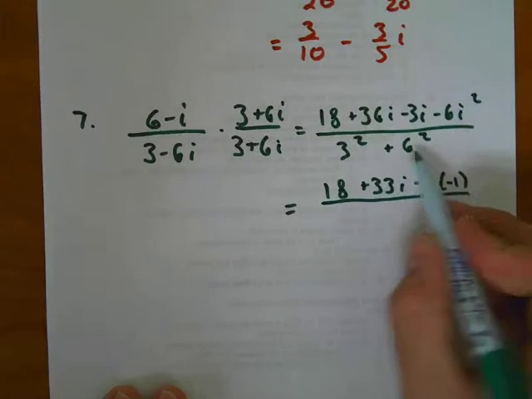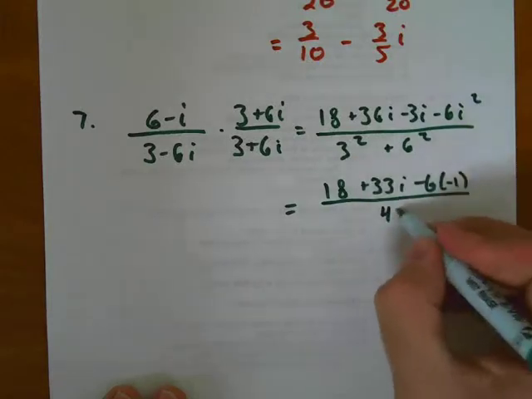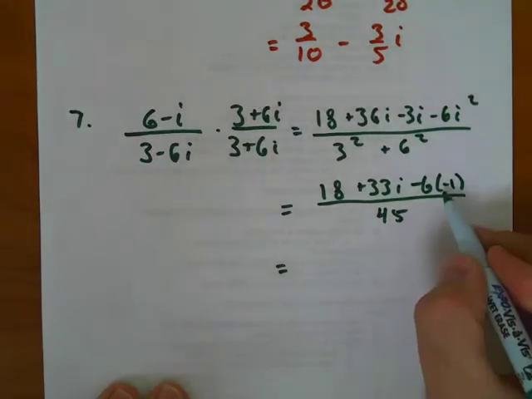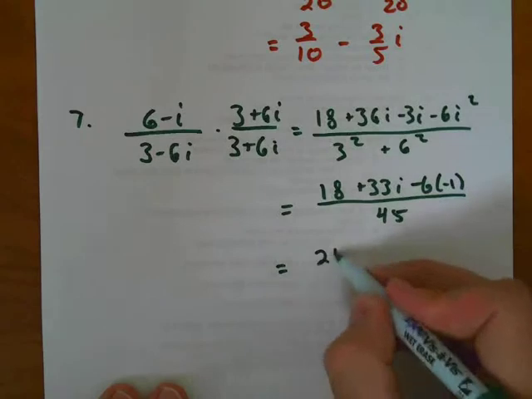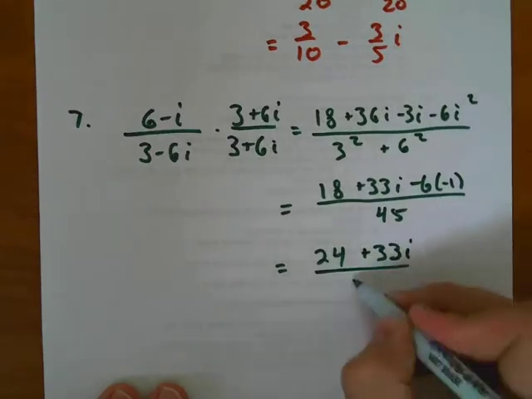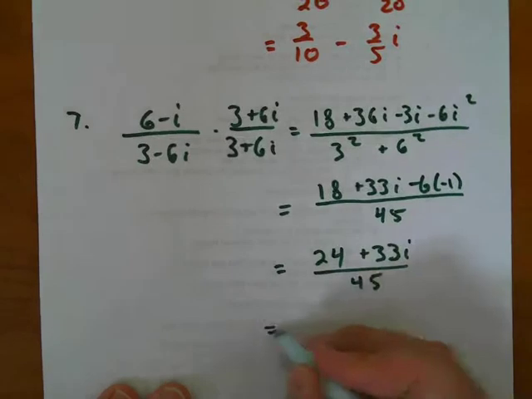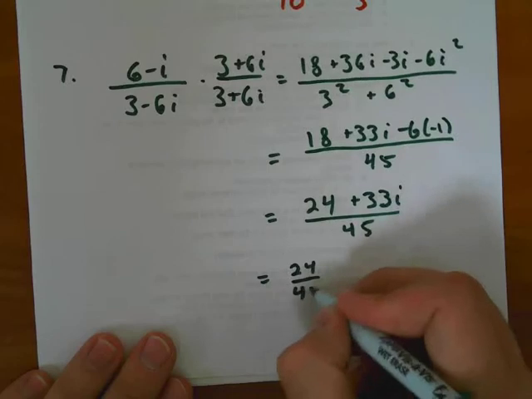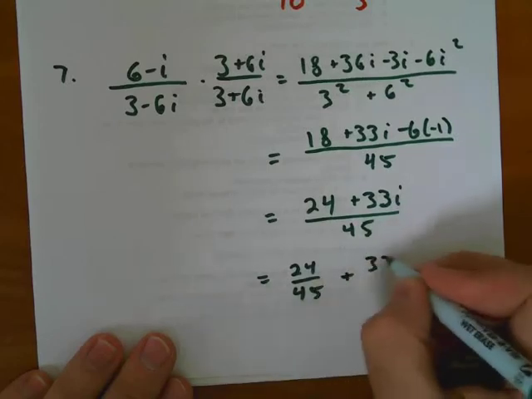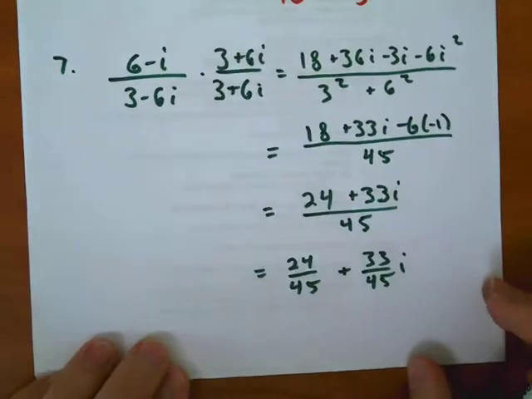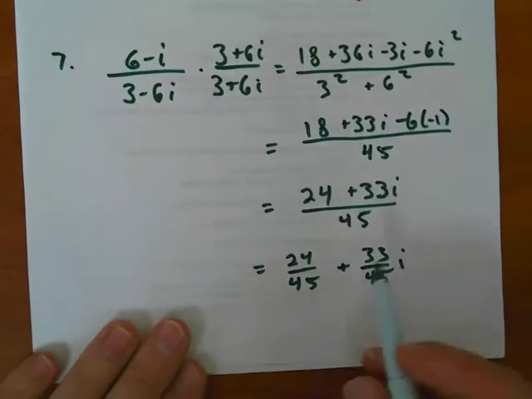On the bottom, I'm going to have 36 plus 9, which is 45. Do a little bit more simplifying on top. This negative 6 times negative 1 is going to become plus 6. Adding it to 18 gives me 24. And separating now, 24 over 45 plus 33 over 45i. And I think all of these numbers are divisible by 3.